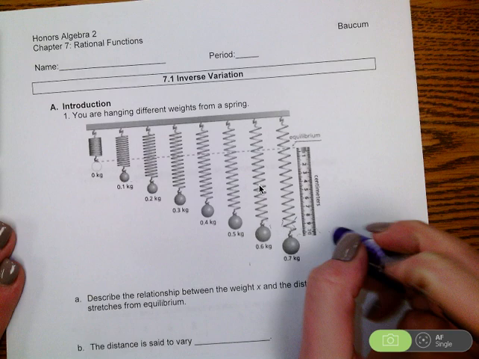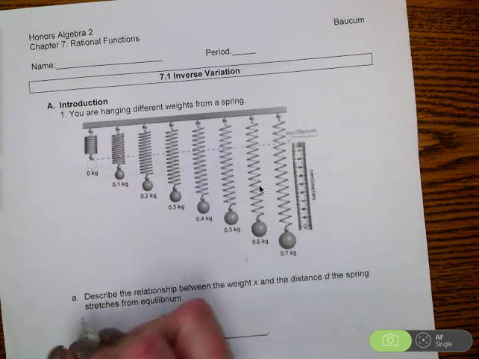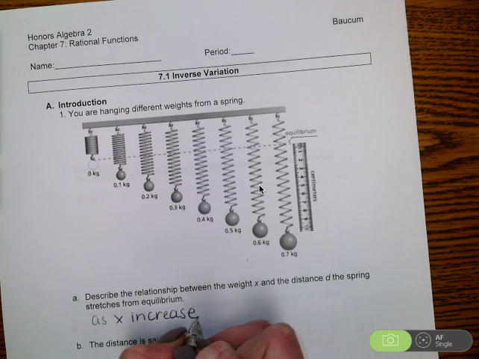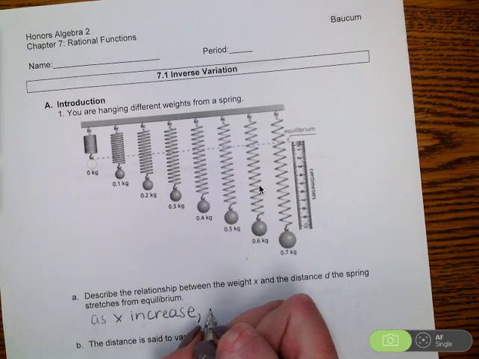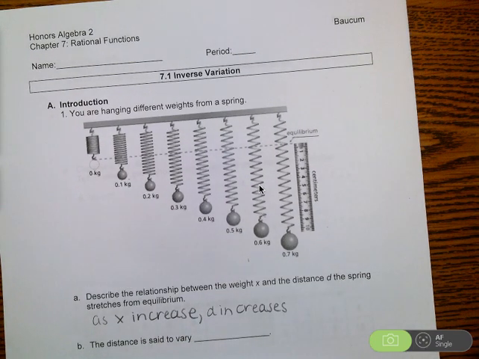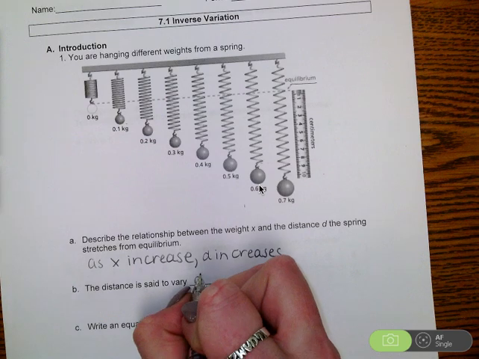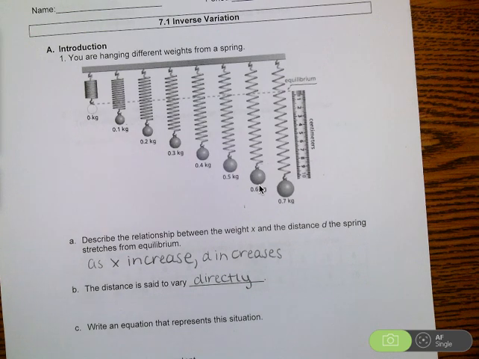And so what we want to do is talk about, part A says, describe the relationship between the weight x and the distance d the spring stretches. So we want to know as x increases, what happens to our d? Well, if d is the distance, you can see the distance that's stretching from equilibrium also increases. So as one goes up, the other one goes up as well. Okay? We say the distance is said to vary directly. That's what direct variation is. We should have talked about that in Algebra 1. So as one goes up, the other goes up. That's called direct.